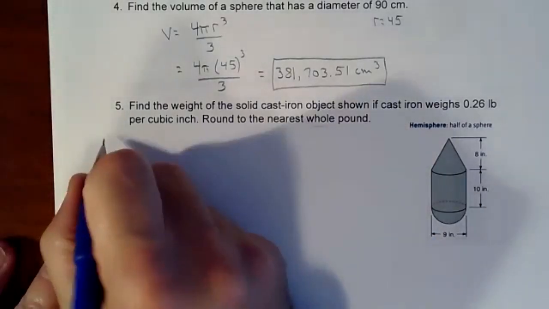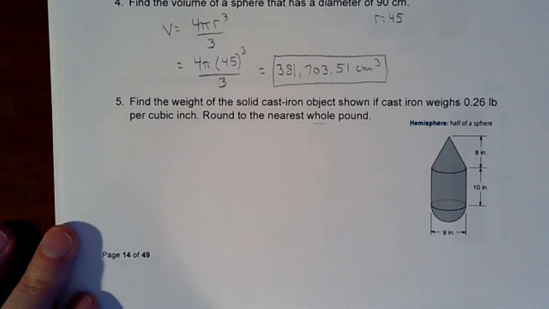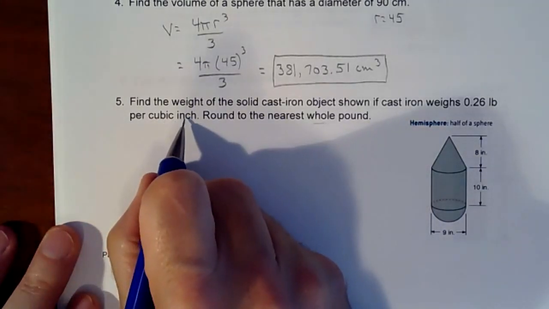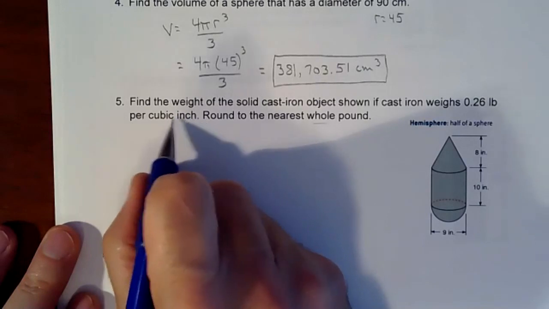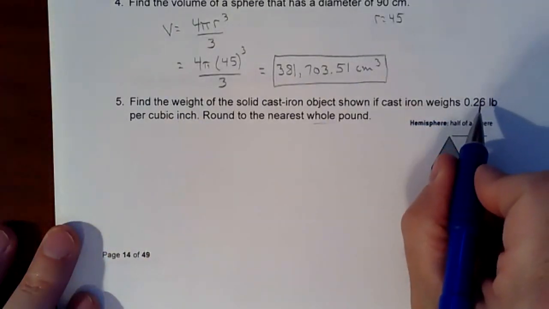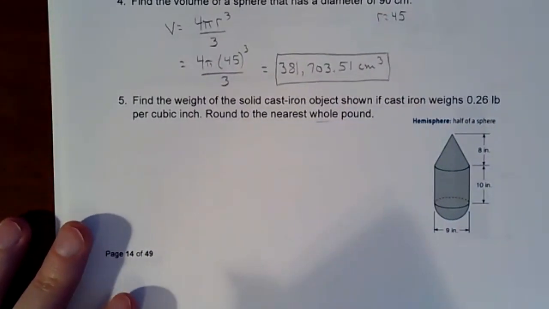So we need to find the volume of 3 different shapes. We have everything that we need for all 3. Once we have the volume for all 3, we'll add them all together, and that'll give us our cubic inches. Then it weighs almost 1/4 pound per cubic inch, so we multiply that together and figure out how much the thing weighs.